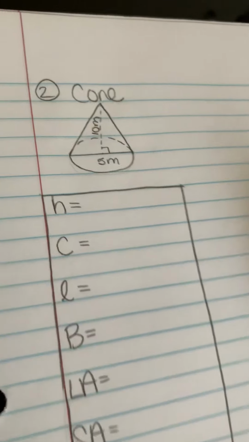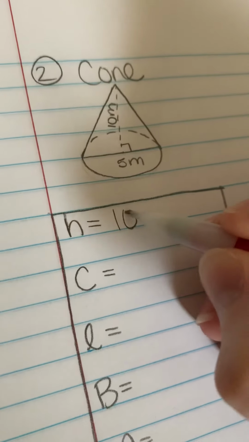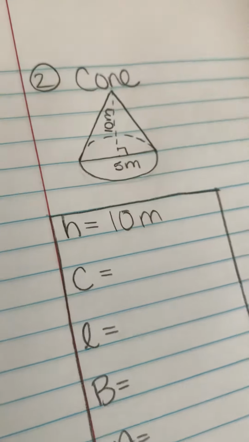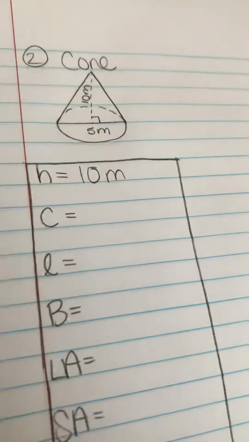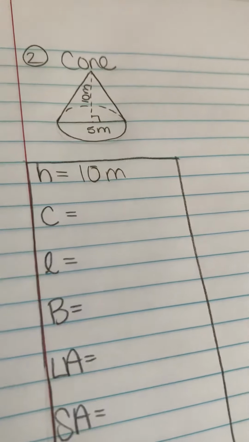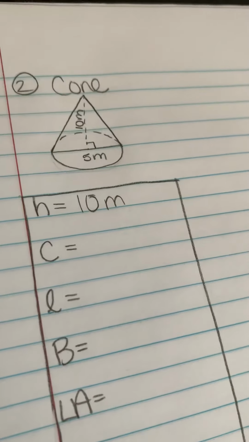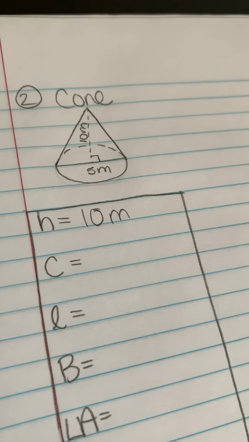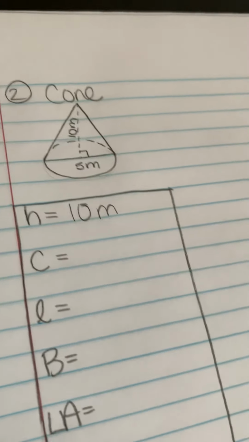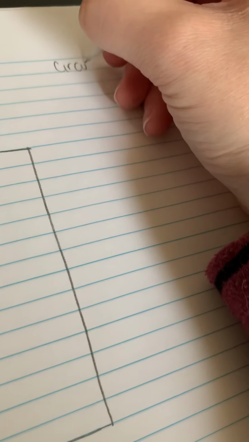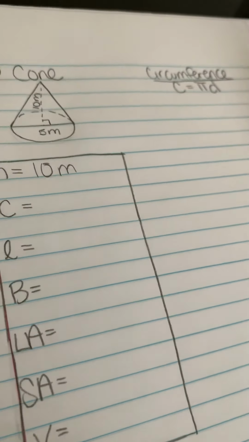And so therefore my height is indicated as 10 meters. And rather than having a perimeter, remember we're now going to have a circumference. Okay, and so our circumference equals pi times diameter, remember?